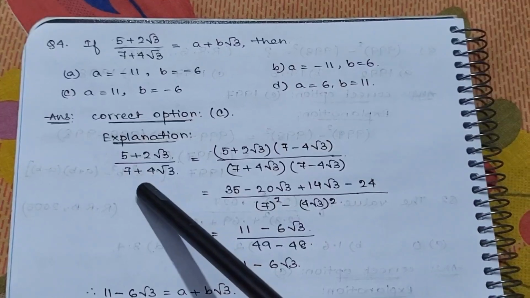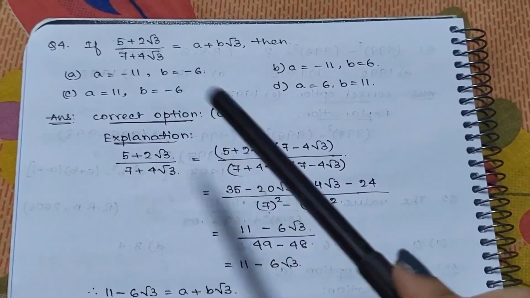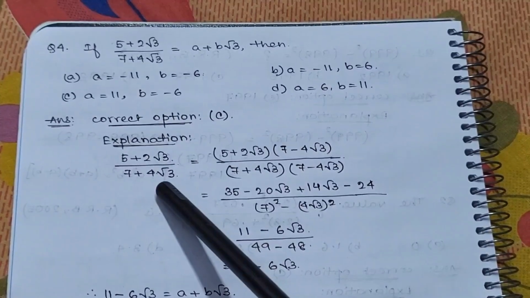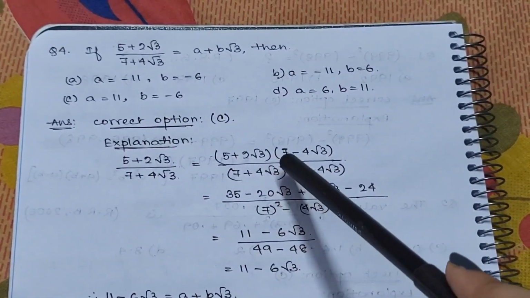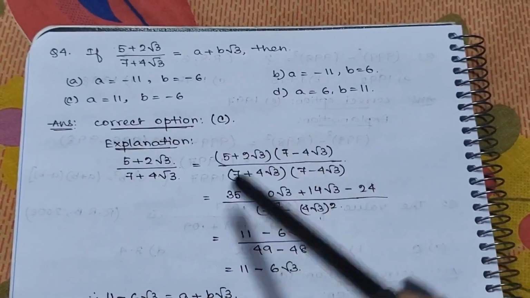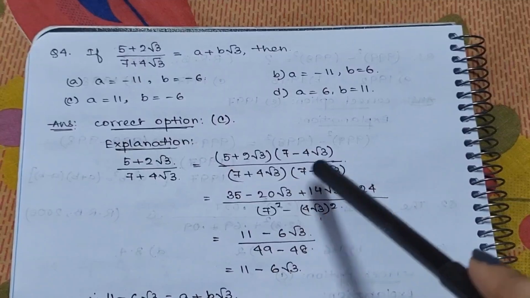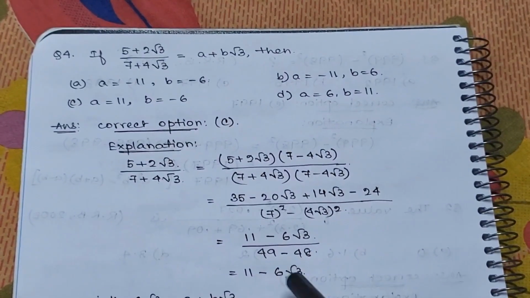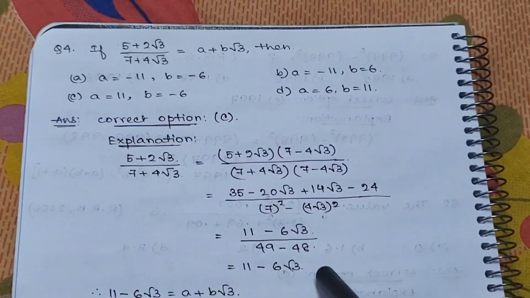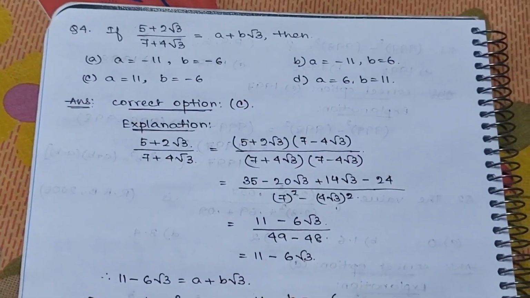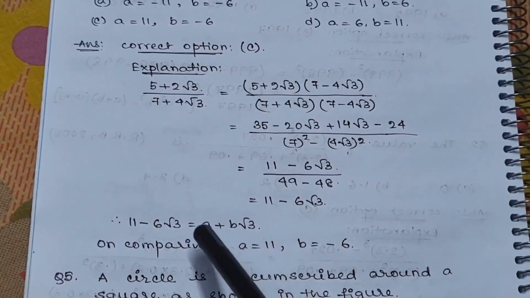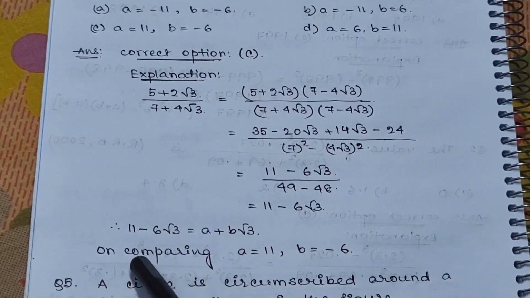So we are rationalizing this thing. Rationalizing means we are actually getting rid of this square root of 3 in the denominator. So we are multiplying by 7 minus 4 root 3 in the numerator as well as in the denominator. So the denominator is of the form (a plus b) into (a minus b), which is a square minus b square, and hence we have this. So it is 11 minus 6 root 3. Now this 11 minus 6 root 3 is actually a plus b root 3. So a is 11 and b is minus 6.